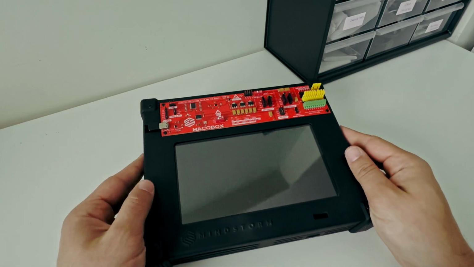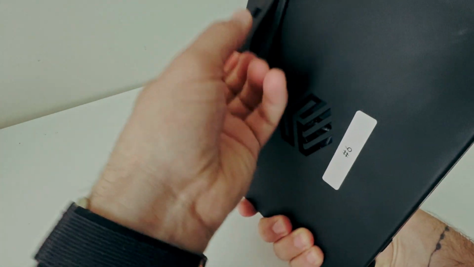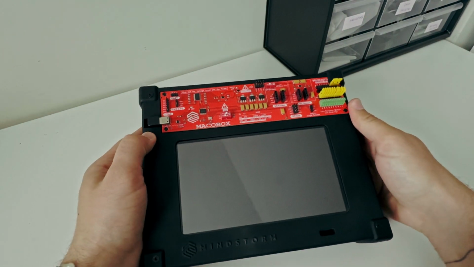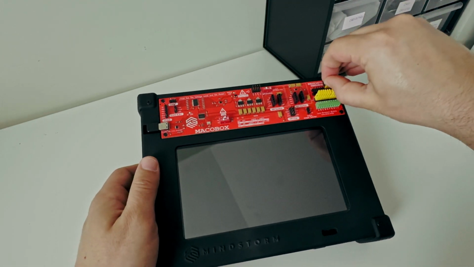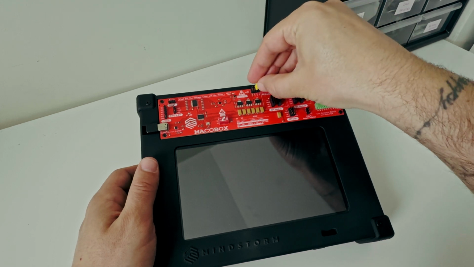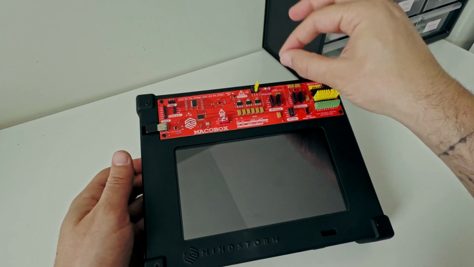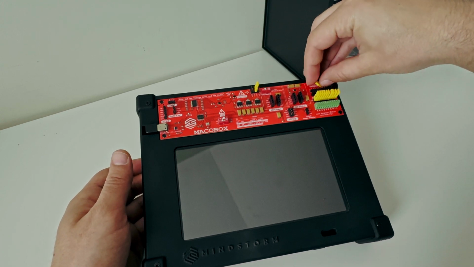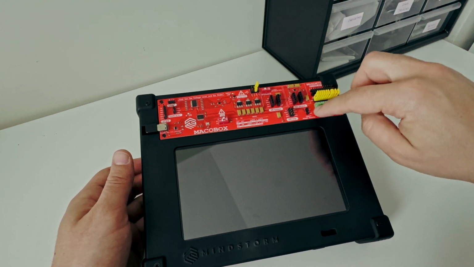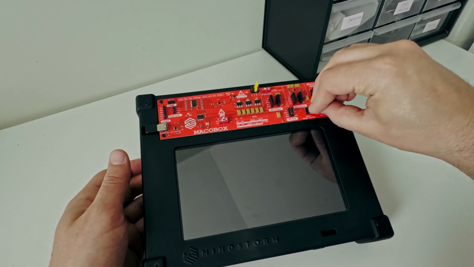Let's start using MACOBOX. First of all, we can open the support. Then we can select the right voltage, for example 3.3, but it's not important for now because we can change it in the meanwhile, while we are using MACOBOX. Then we select CS0 and CX here.